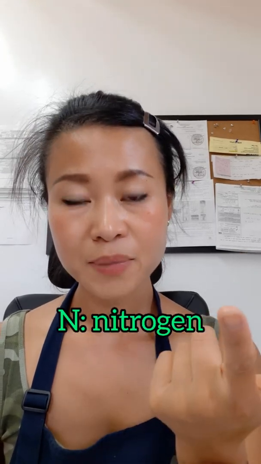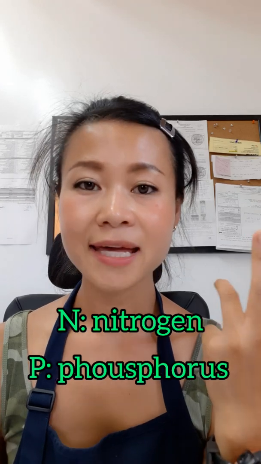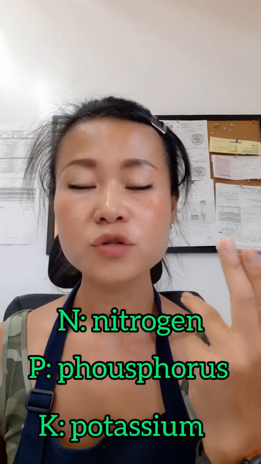Those three numbers stand for N for your nitrogen, P for your phosphorus, and K for your potassium. Again, NPK. Those are the three most fundamental and essential macronutrients that any plants would need, and you should be understanding what they are for and how they work.